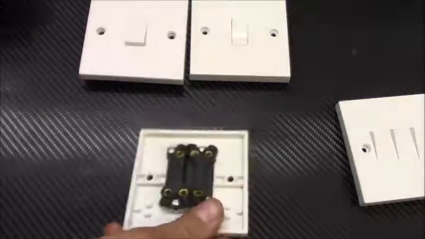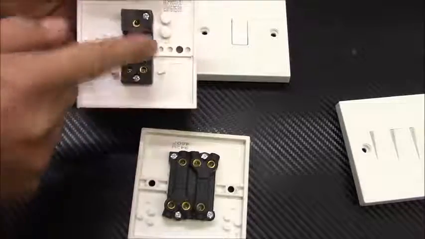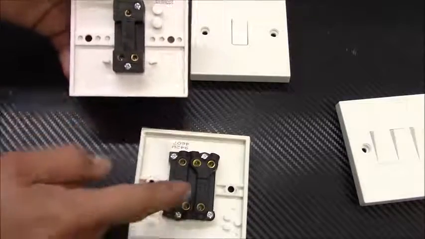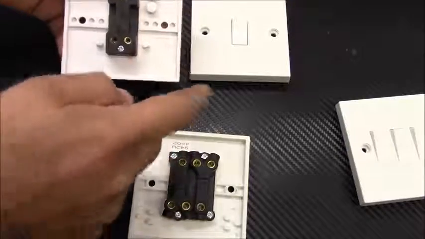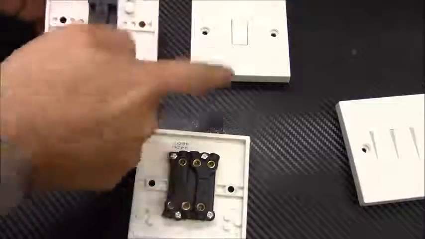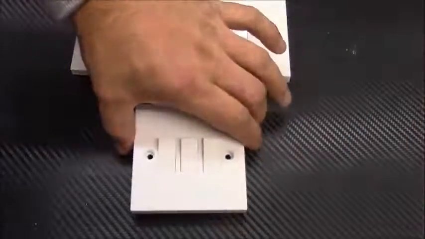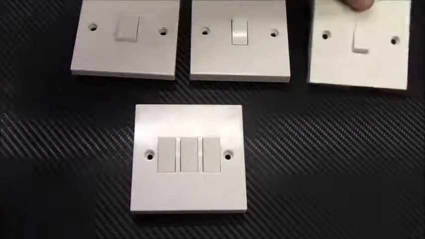When you turn it over, you see this one's got one section, and this section is, let's say, this one. When you turn it over, this also has got one section, and this section is here. And the same with the 3 gang two-way switch.